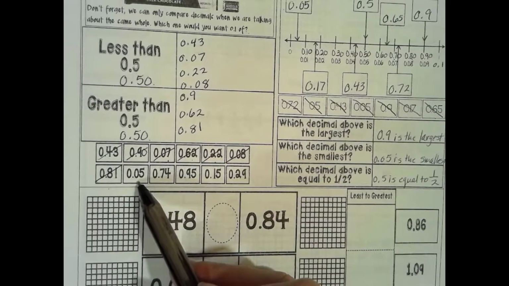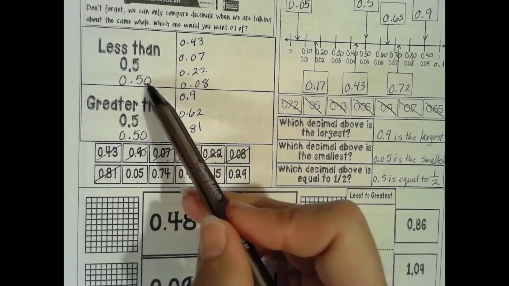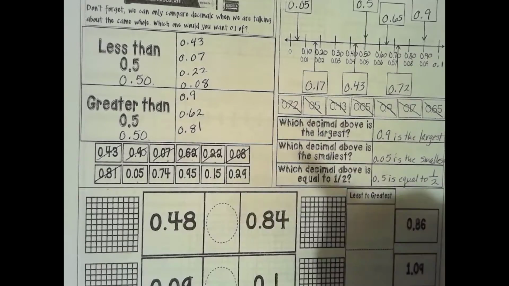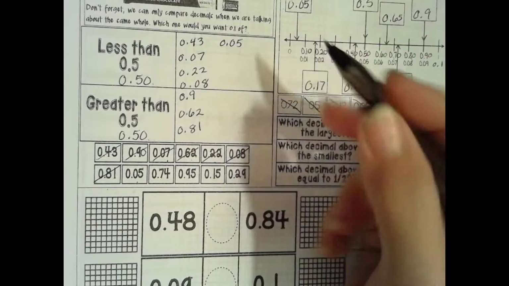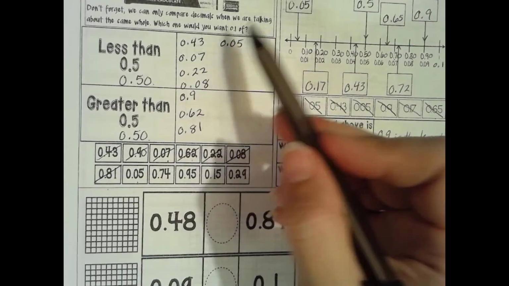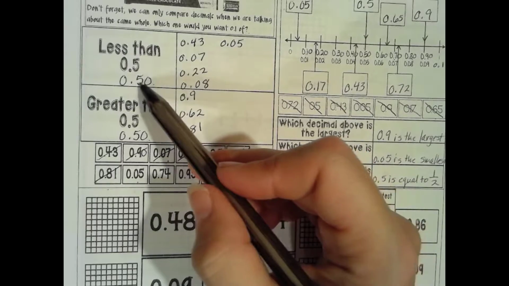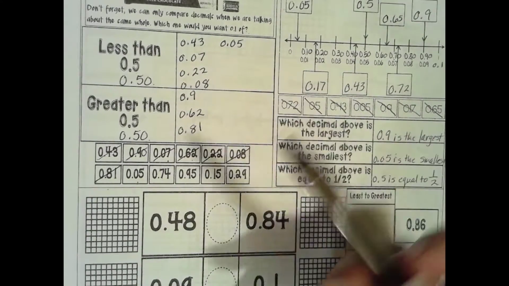5 hundredths, is 5 hundredths greater than 50 hundredths? I'm sorry, less than 50 hundredths or greater than 50 hundredths? 5 is less than 50. Now if you just look at the digit 5 and not the place value, you might think they're the same. So that's why it's good to have up to the hundredths on here, because 5/10 and 5/100 are not the same.